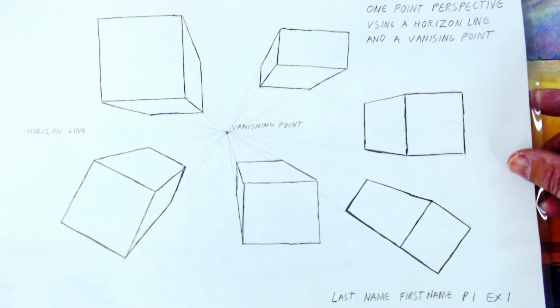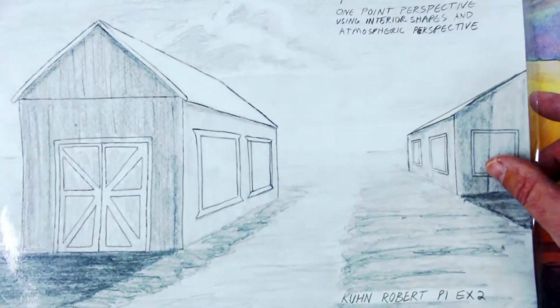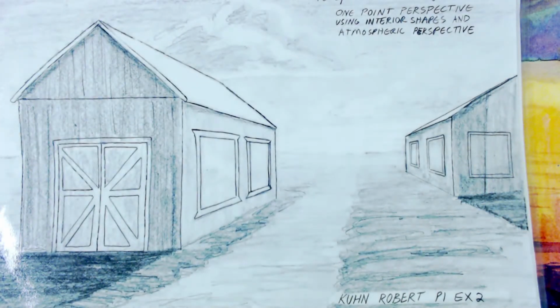Now, we started our understanding with just some very, very basic one-point perspective. This is the type of thing that you're going to learn anywhere. You might have even learned this stuff in elementary school. But like all the understandings that we've learned, we've used them to make drawings, because that's really what it's all about. It's just a means to an end. And so here we have a very simple one-point perspective onto a vanishing point.